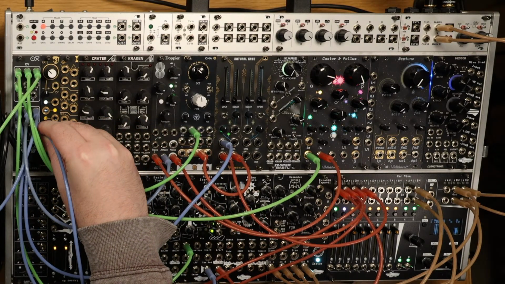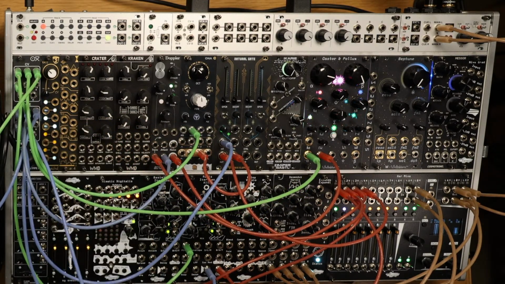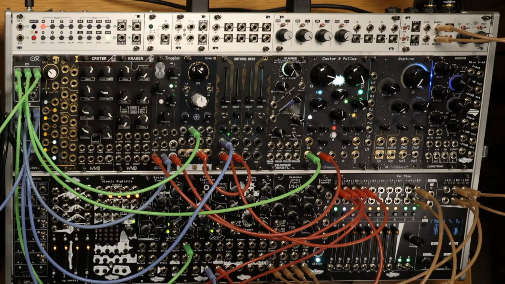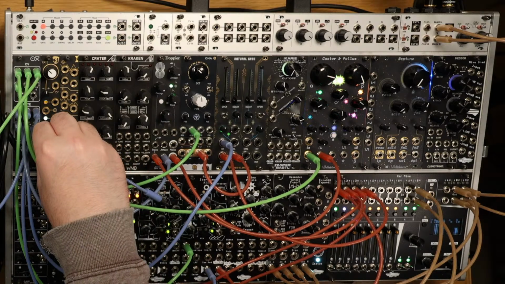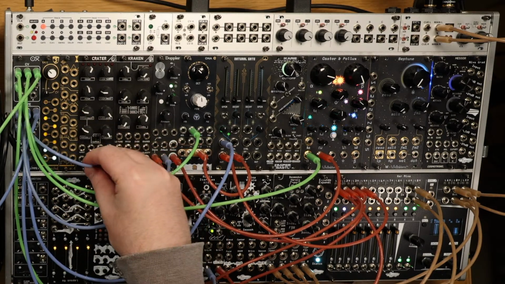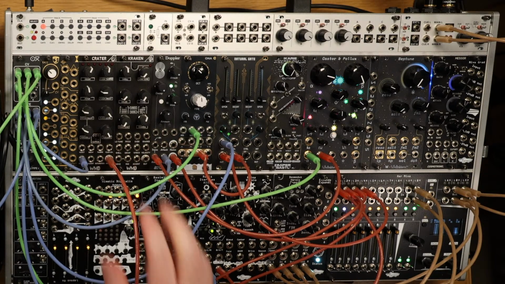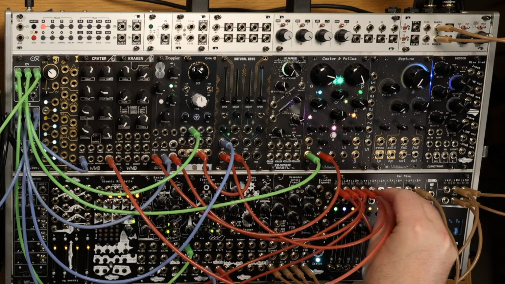And then we can take a gate out of the 5th gate output into Crater. I can use a shorter cable. Try to preserve my cable length wherever possible. 5th output into the trigger of Crater. And then we'll send the output of that into the 5th channel of our mixer.